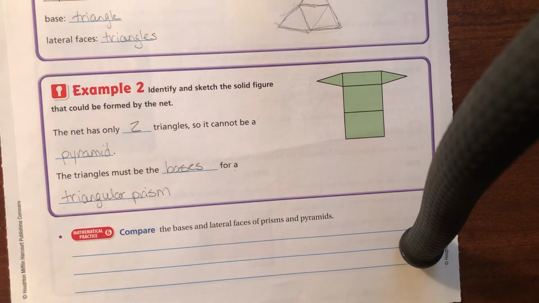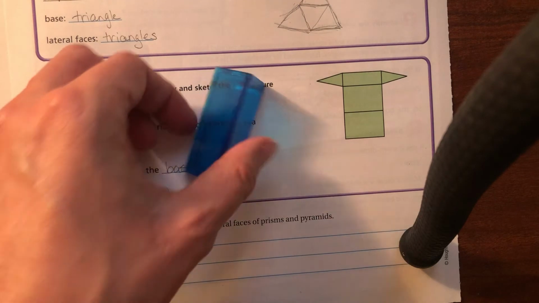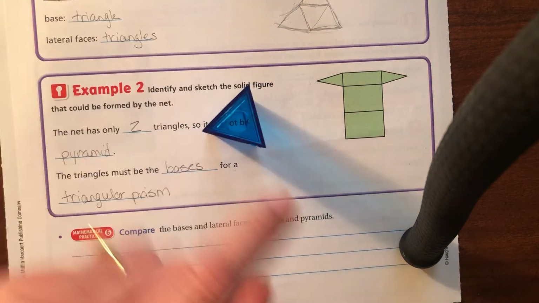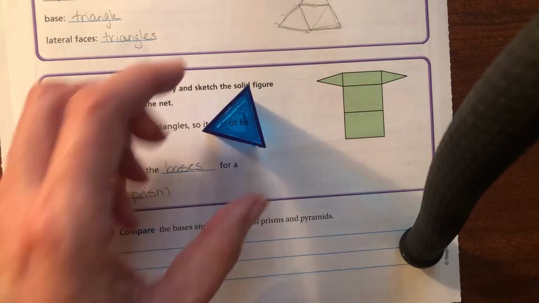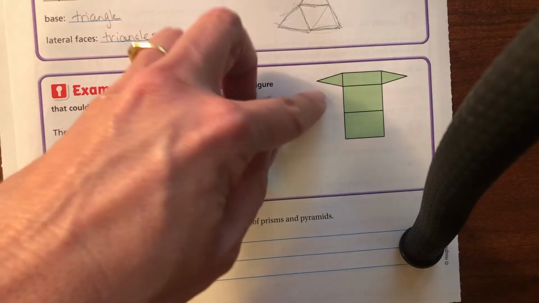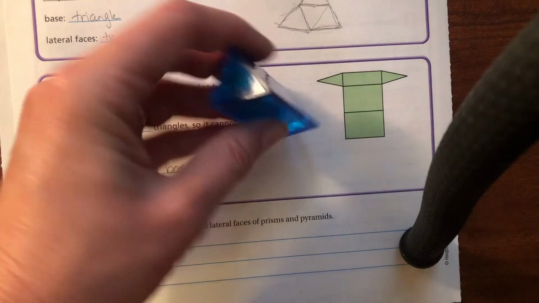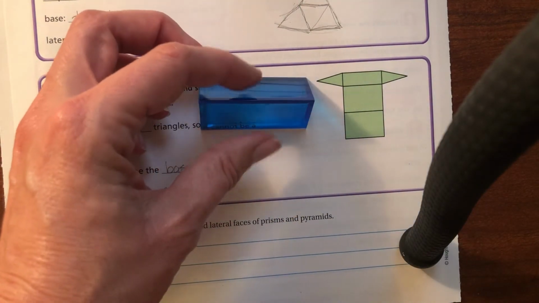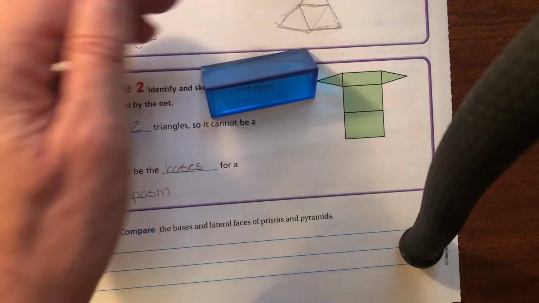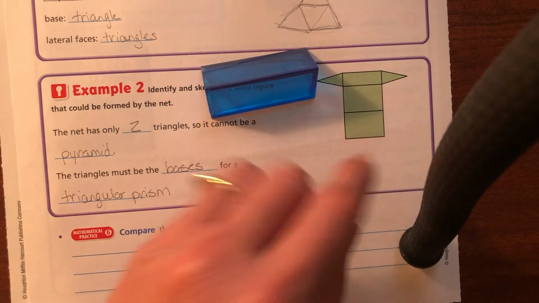Let's take a look at some shapes that look like these. Let's see. Here's a triangular prism. So if you cut this net out and folded it up, this is the shape it would make. There's a triangle base, like this one. There's another triangle base, and then 1, 2, 3 sides.